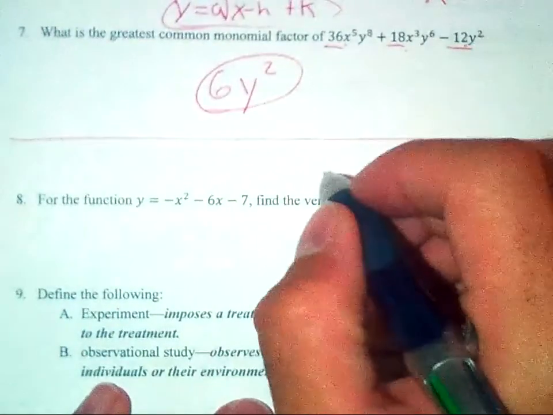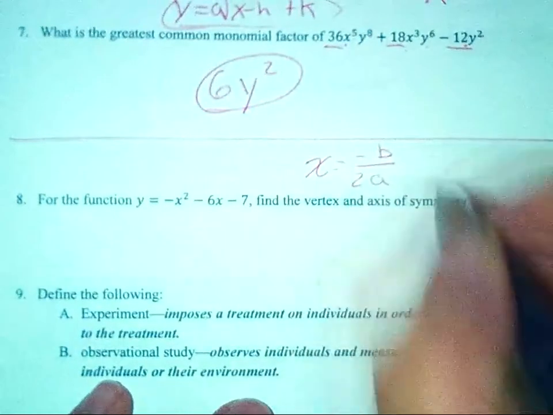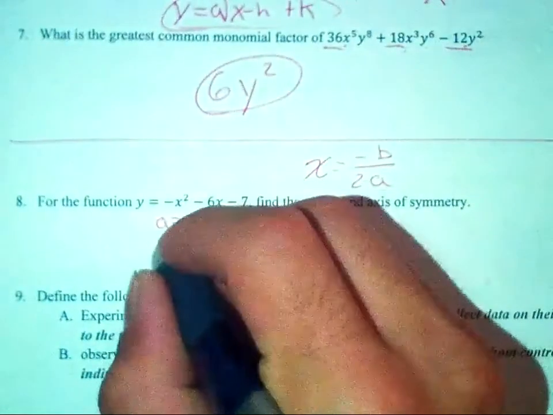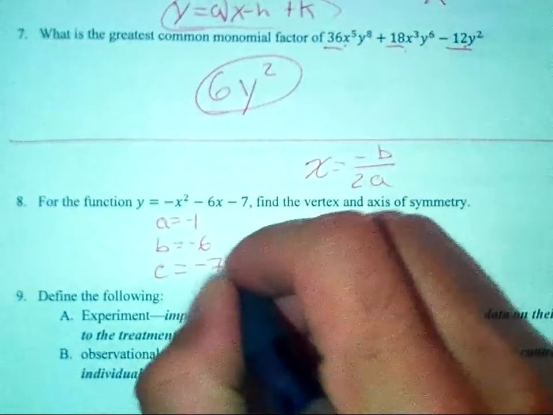Vertex. All right. So x is equal to negative b all over 2a. All right. Here a equals negative 1, b equals negative 6, and c equals negative 7.